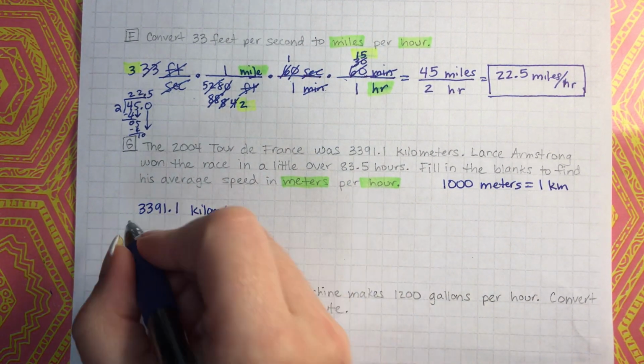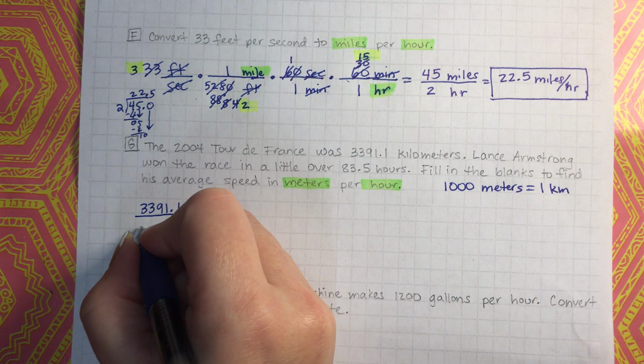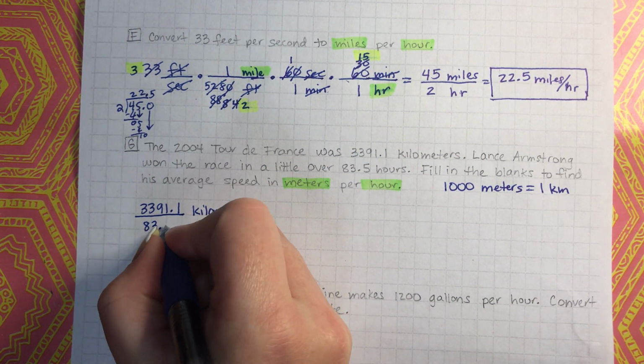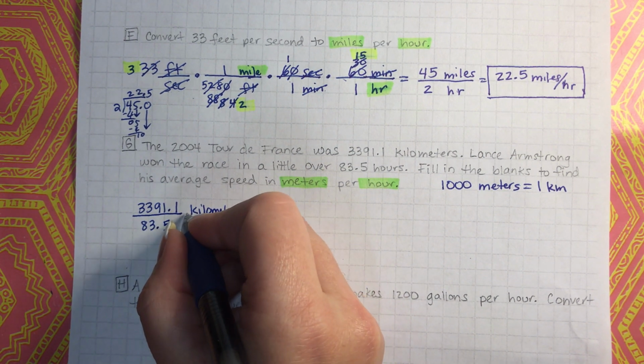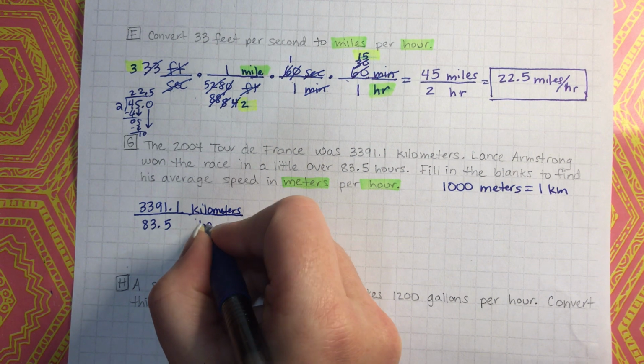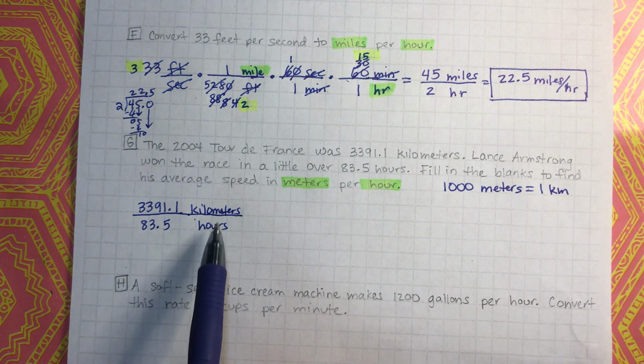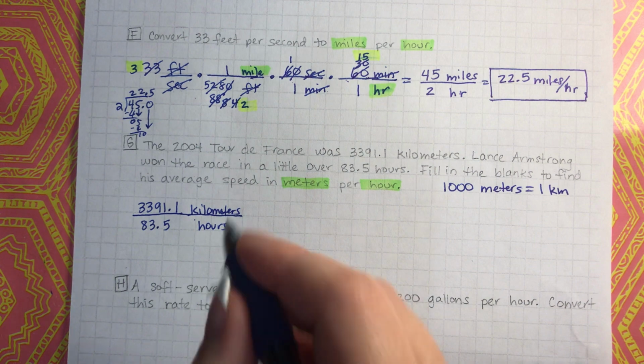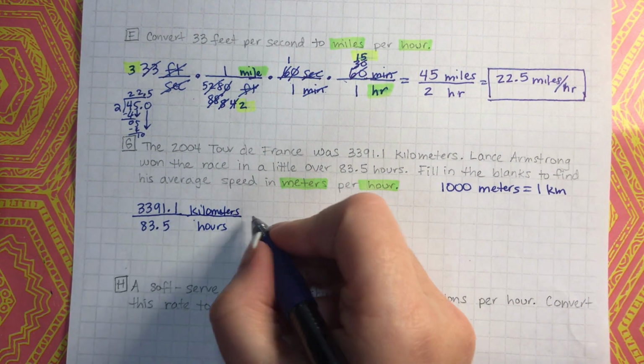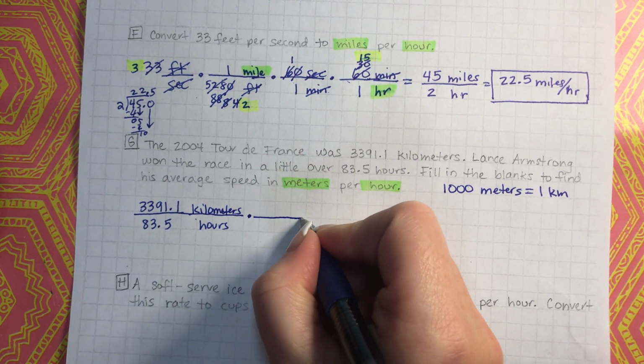And he did it in 83.5 hours. Okay. So we need meters per hour. All right, great. So it's in kilometers per hour, we need meters per hour. Okay, so the first thing we need to do is just get rid of the kilometers, right?